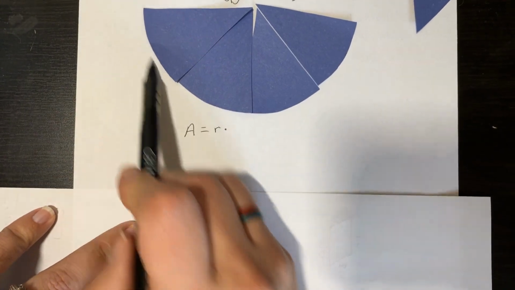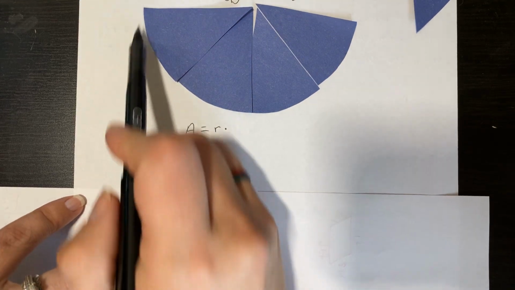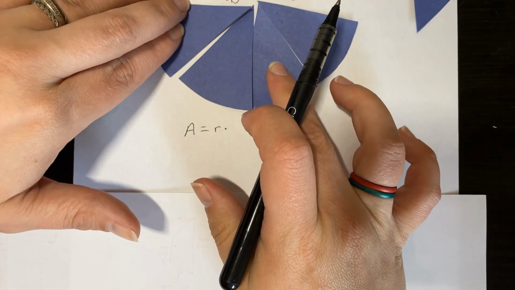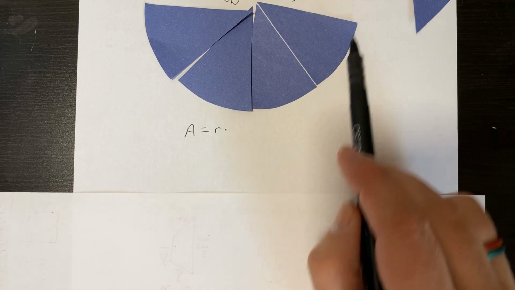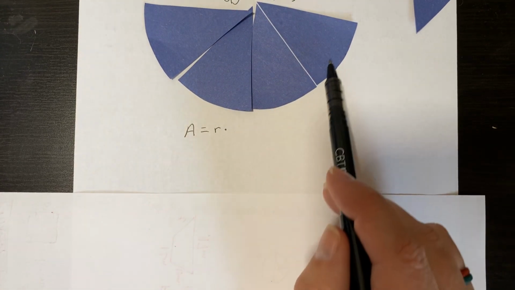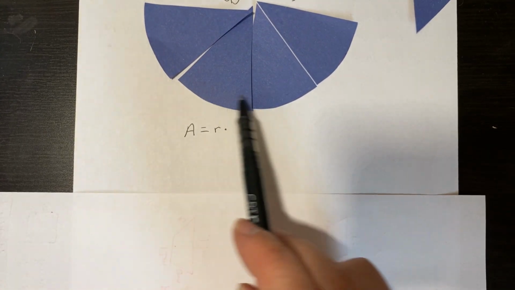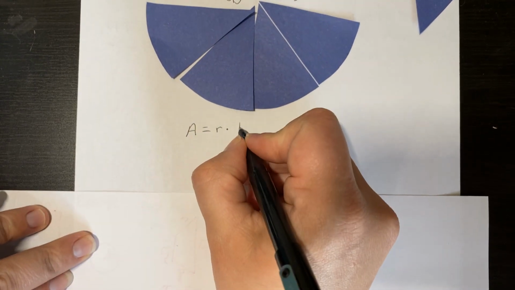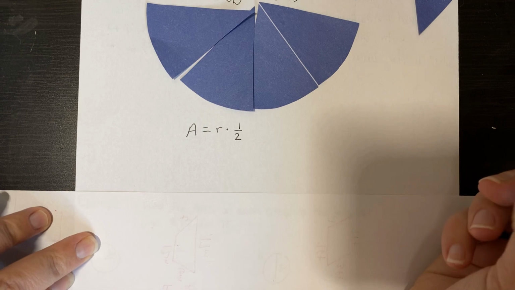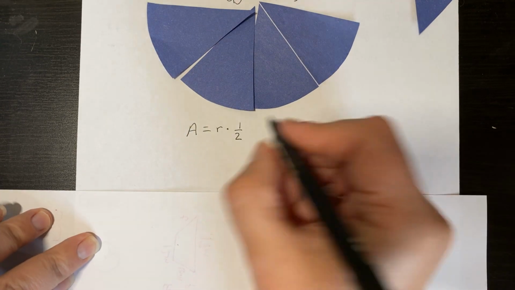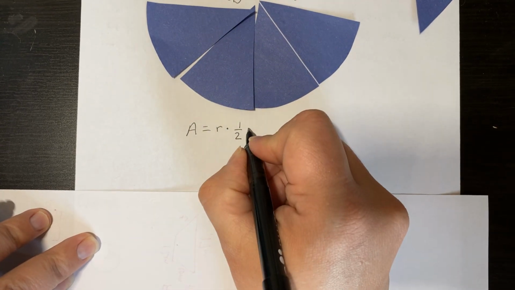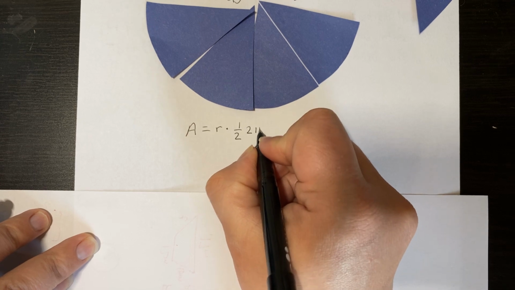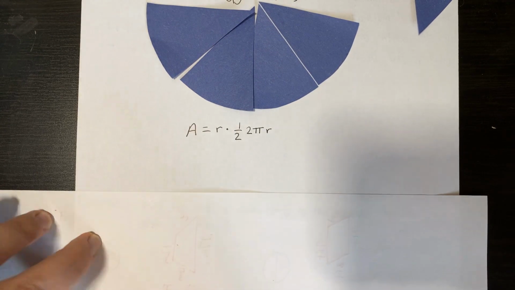That curved side represented half of our circle. What is the outside of a circle called? That's our circumference. So this right here, that side of our rectangle, would be half of a circumference. We want a circumference with an r, so that was 2 pi r.